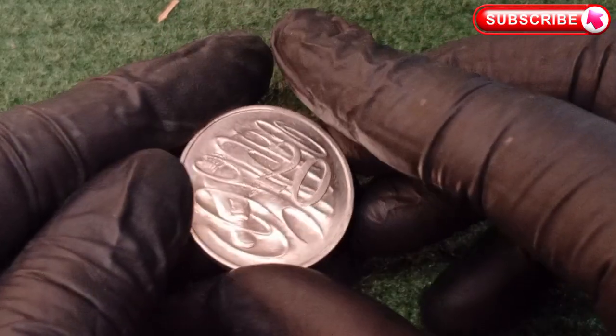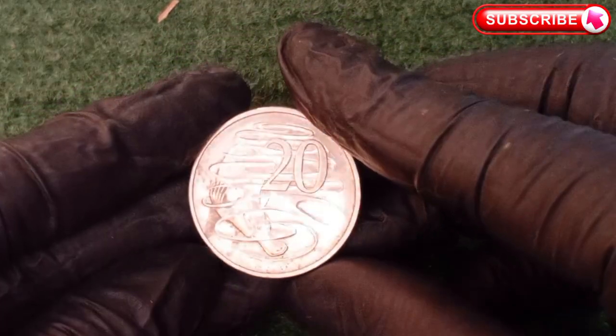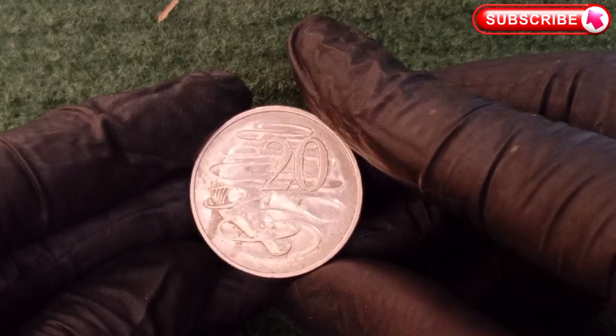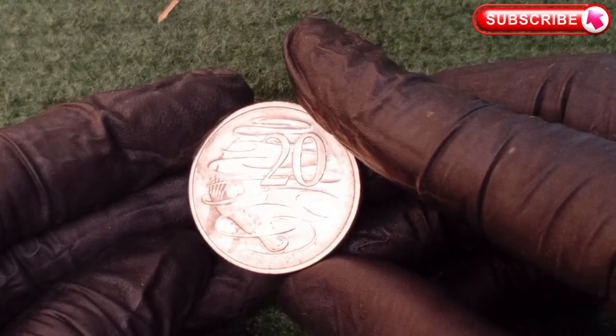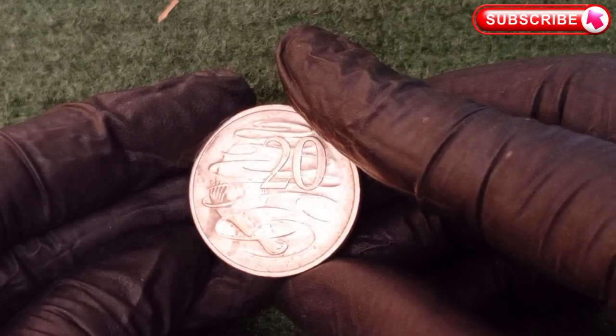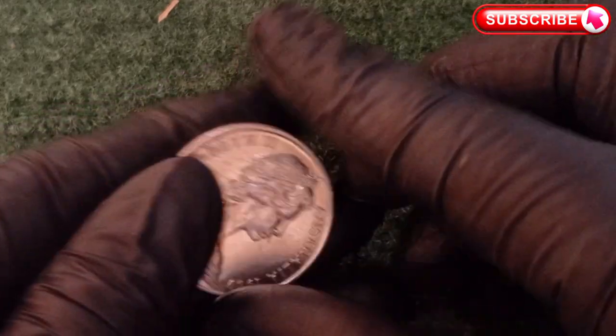Section 4: The Queen's portrait, icon of stability. Narrator: The image of Queen Elizabeth II on Australian coins is more than ceremonial. It's a statement of continuity, authority, and allegiance.